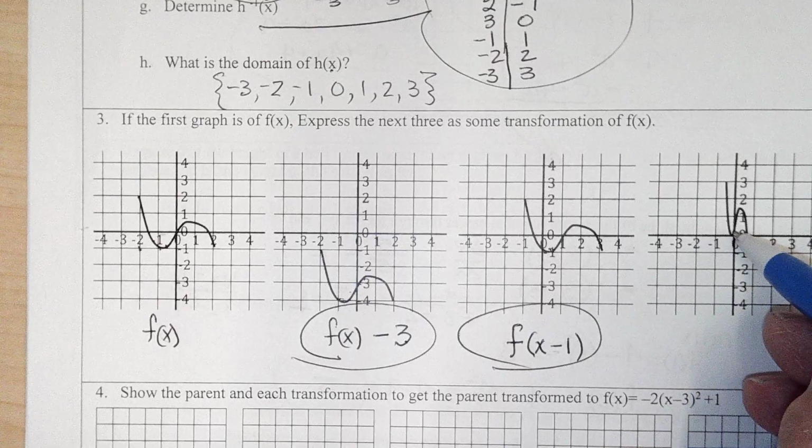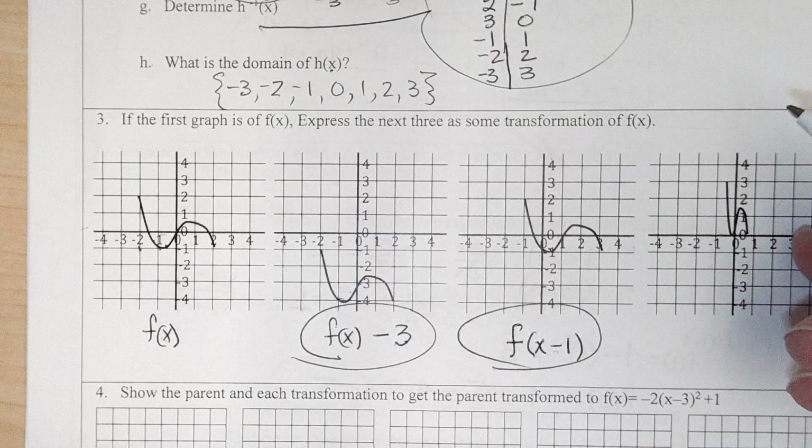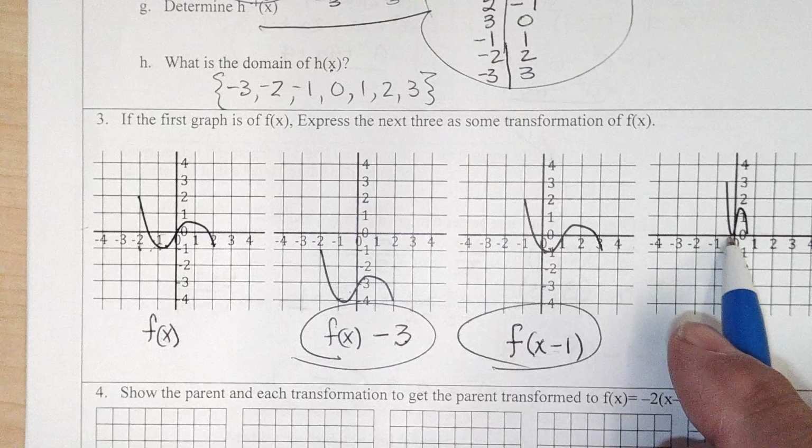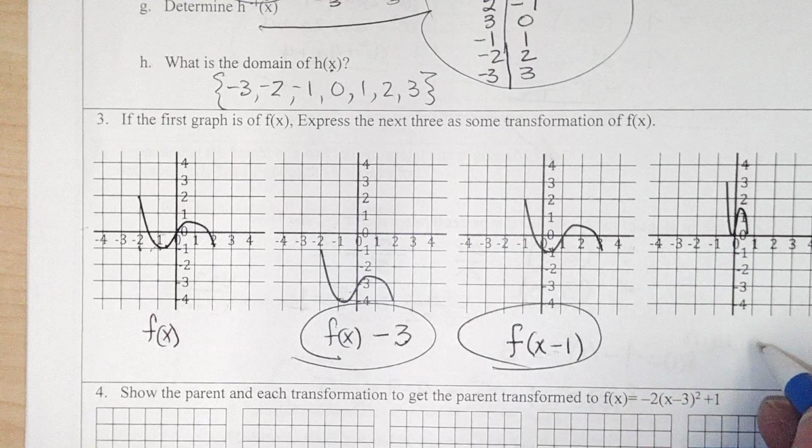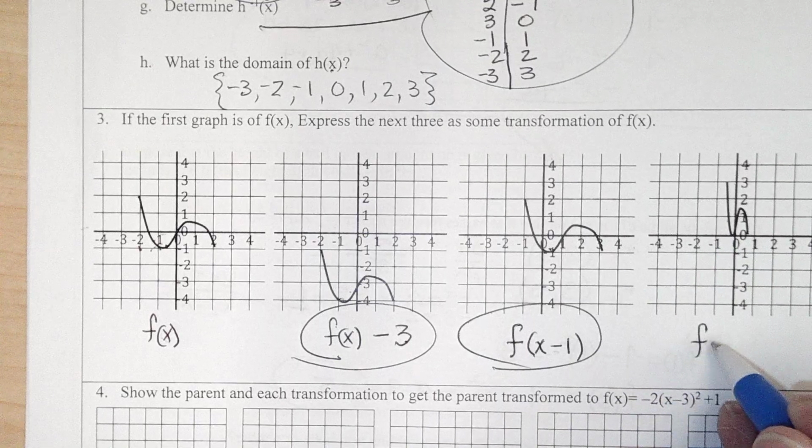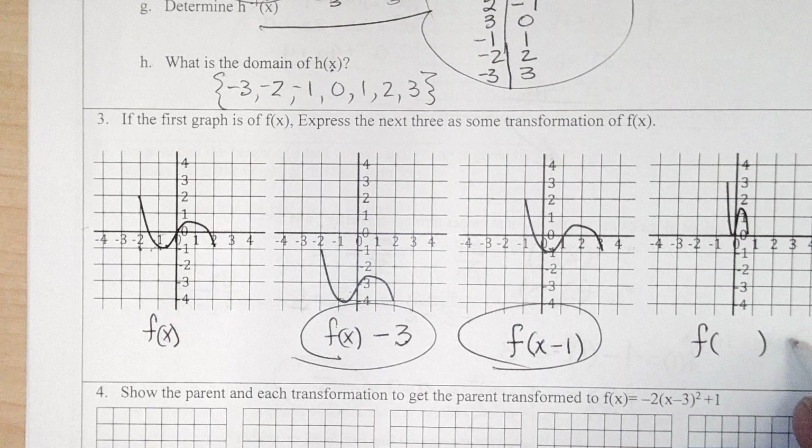Now this one, it went up 1 from here. It's up 1. So that's on the outside. So f up 1.